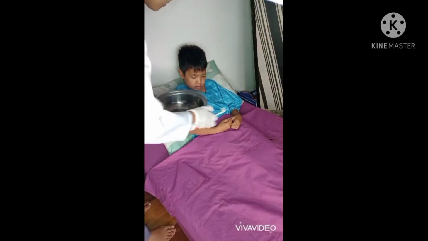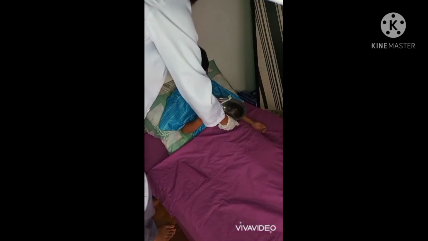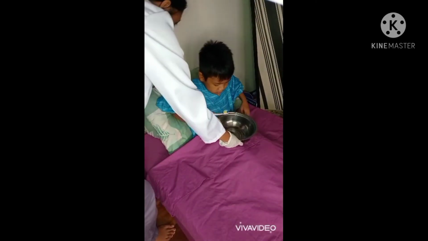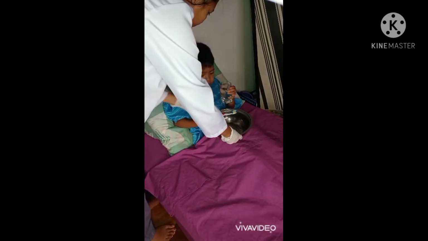Make sure to moisten the bristles with water. Hand the toothbrush to the client or brush the client's teeth if he or she is not able to.